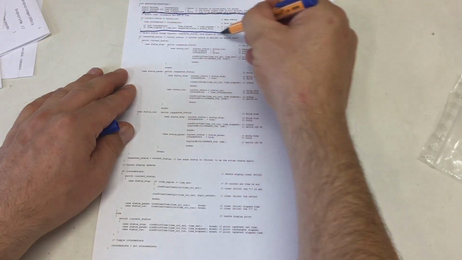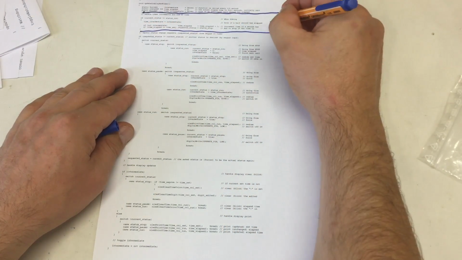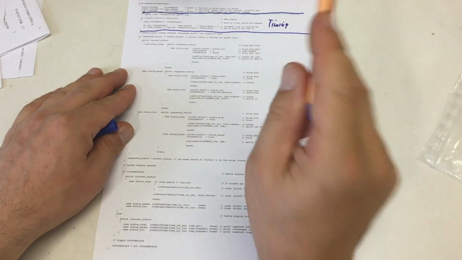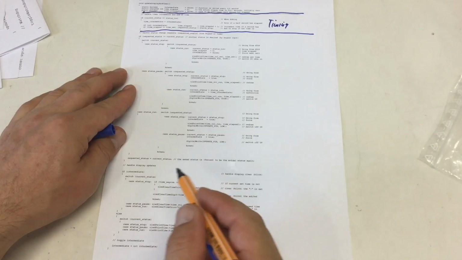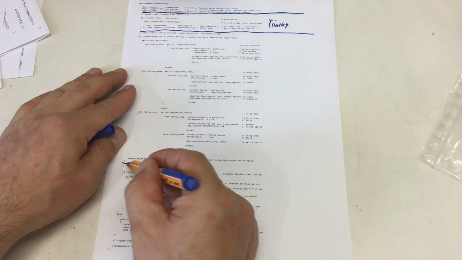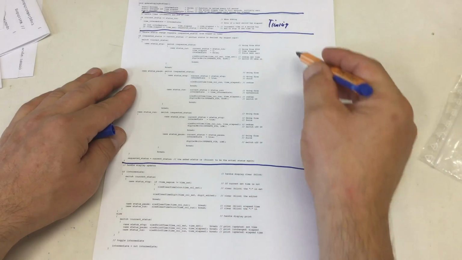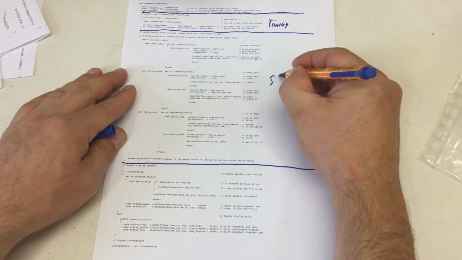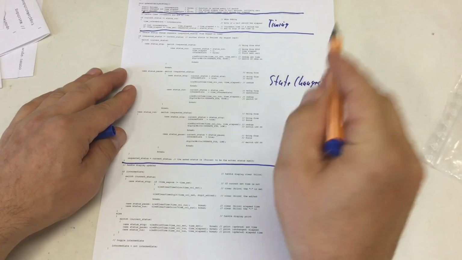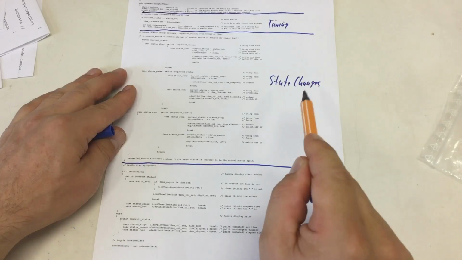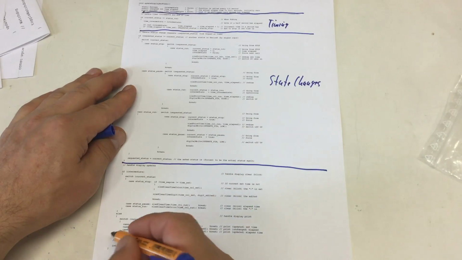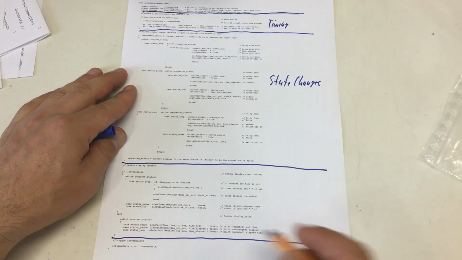That section up here is handling the timing, and the timing only. That section here is our state change section. That handles state changes, and state changes only.